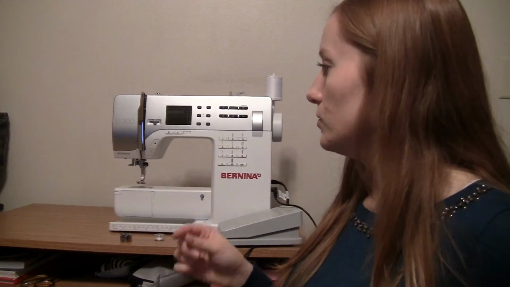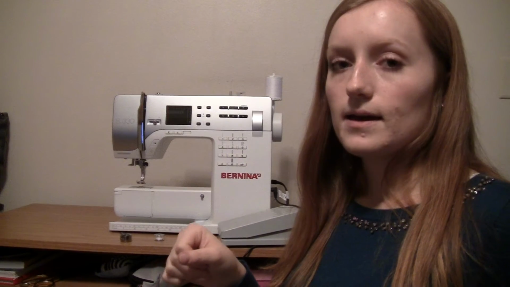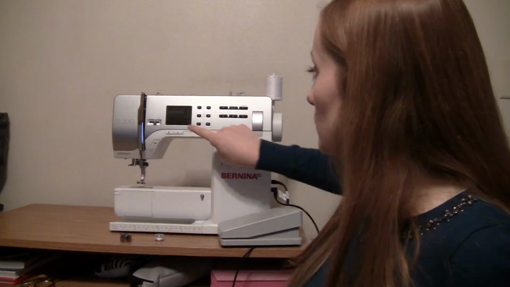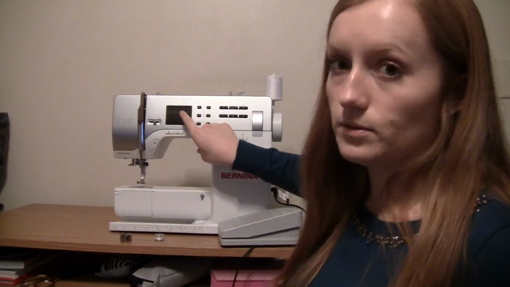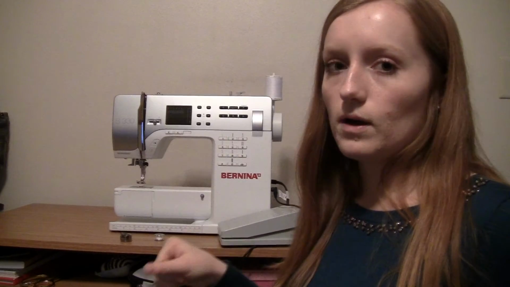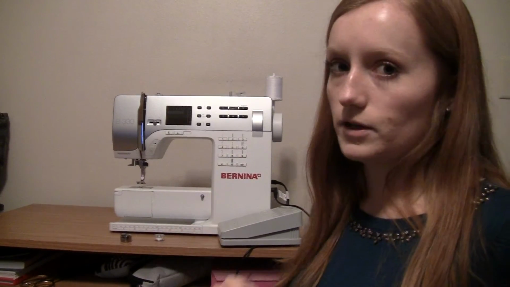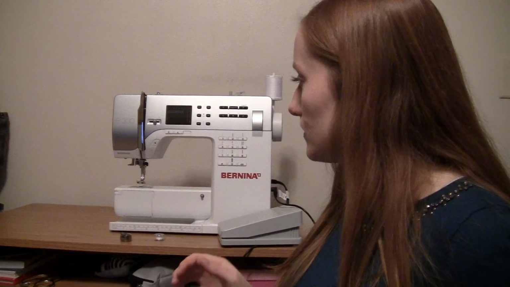Another thing you can do is you can hold the button down or press it twice, depending on which kind of machine you have, and either way, it'll beep. And once it beeps, there will be a little U-turn arrow on your computer screen here, and that'll tell you that you're stitching backwards and you don't have to hold the button down while you're sewing. And to take it off, all you do is press that button again or hold it down again, just depending on your machine. And again, it will beep and it'll let you know.